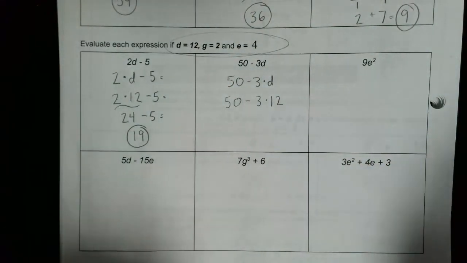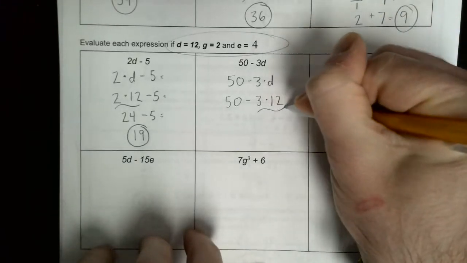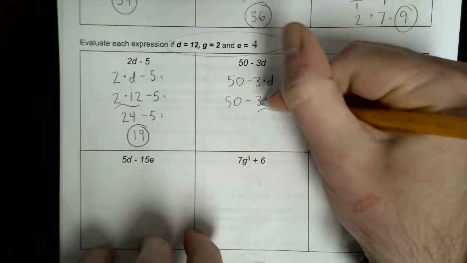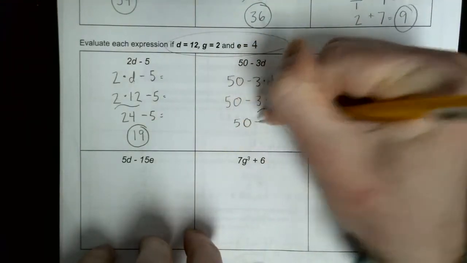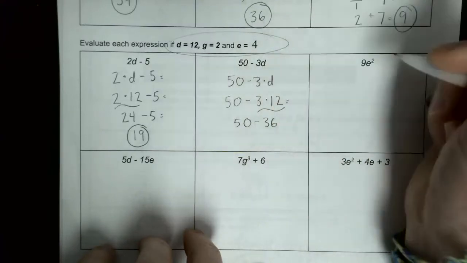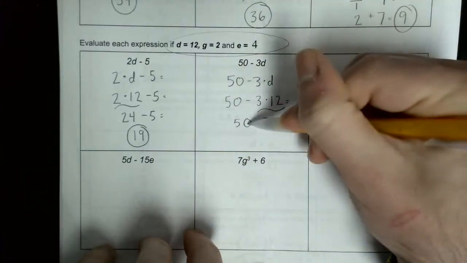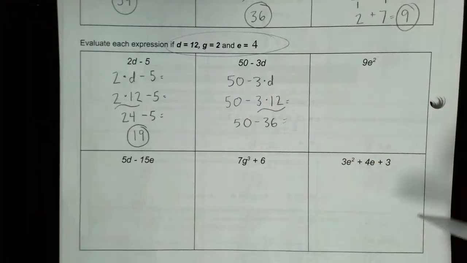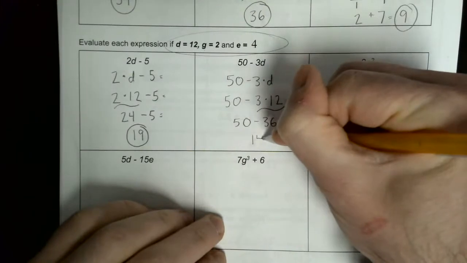All right, parentheses, no. Powers and roots, no. Multiplication and division, yeah, we're going to do that first. It comes before subtraction. 3 times 12 would be 36. And then we'd subtract these. 50 minus 36 would be, if you didn't know it, you could always do it off to the side, but it would be 14.